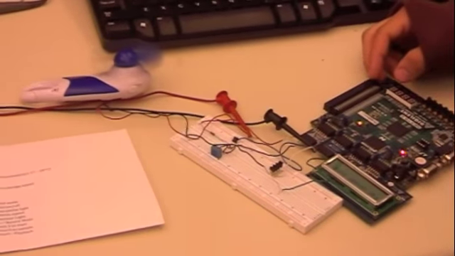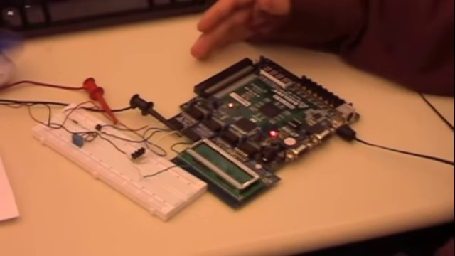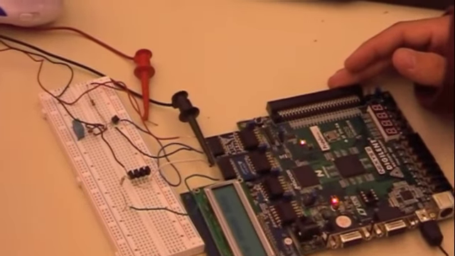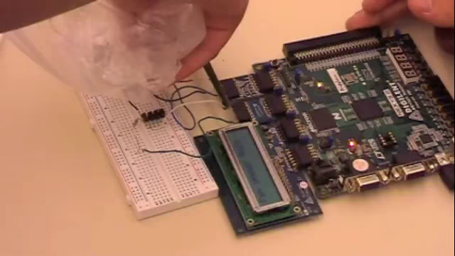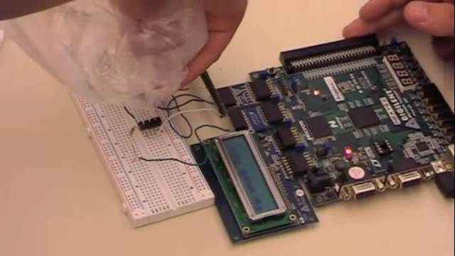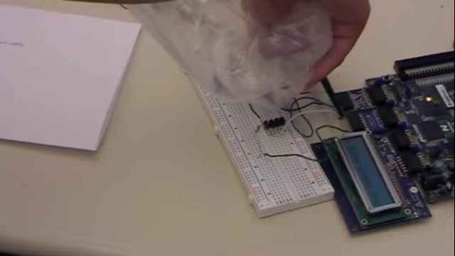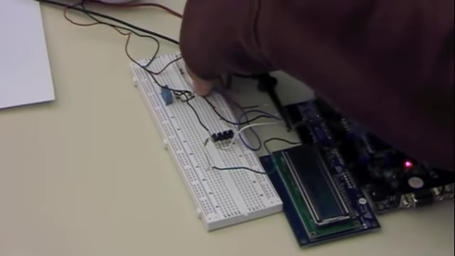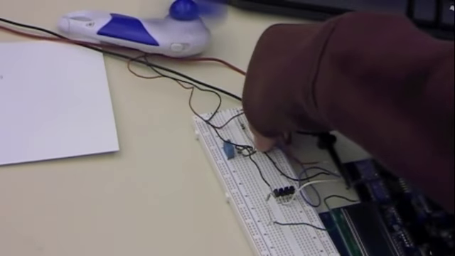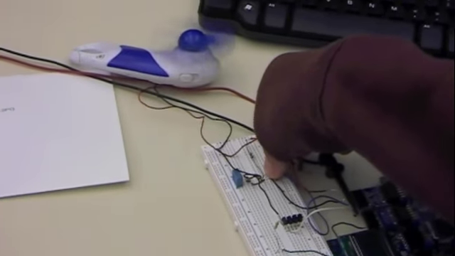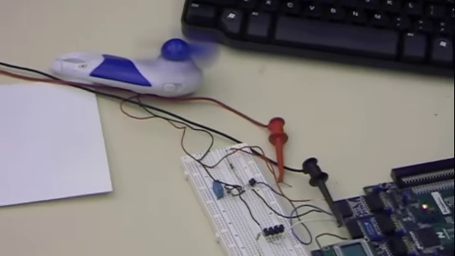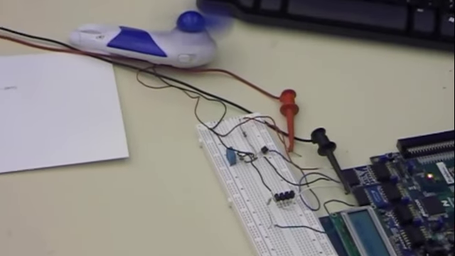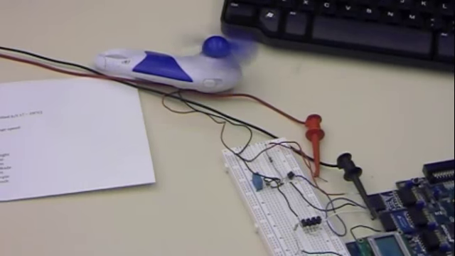So right now the fan speed is on auto, so it depends on the temperature. As it heats back up, the speed goes up, and as it warms up more, it gets faster and faster. And then you can switch it to manual mode, which starts off, and then you can change it to either high speed, medium speed, or low speed.